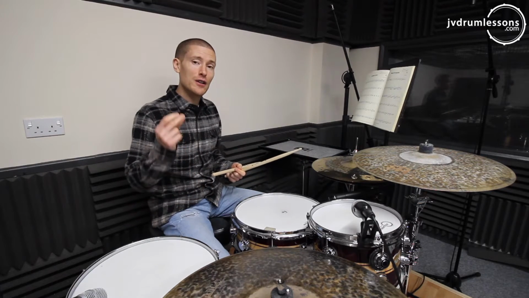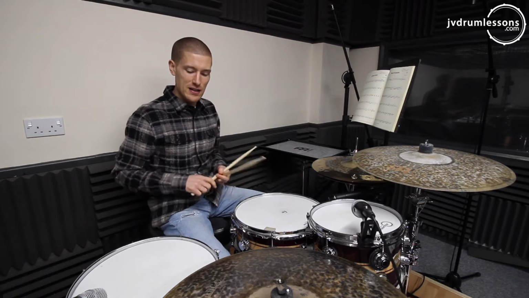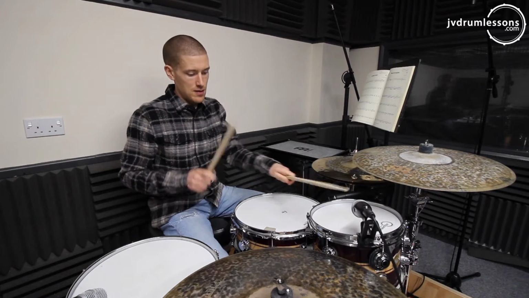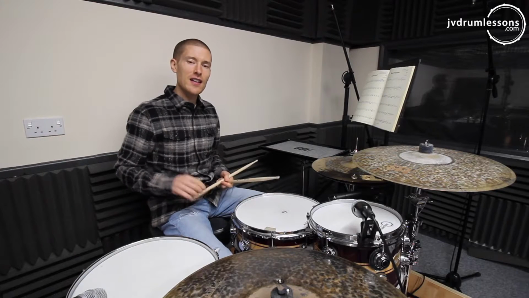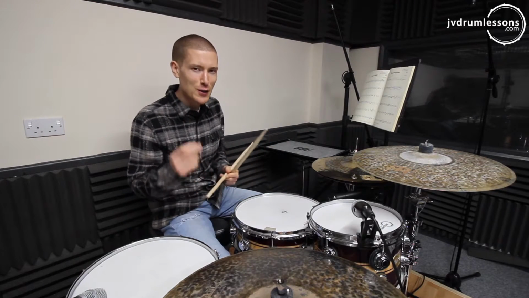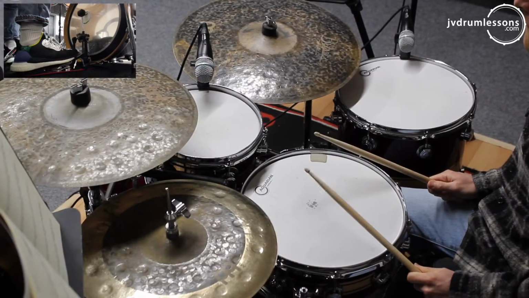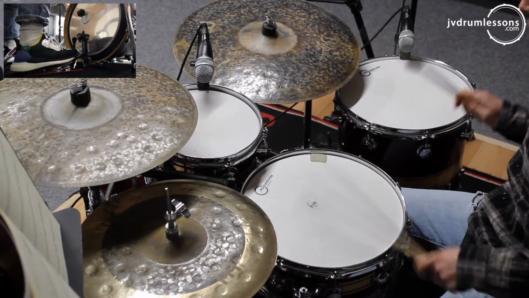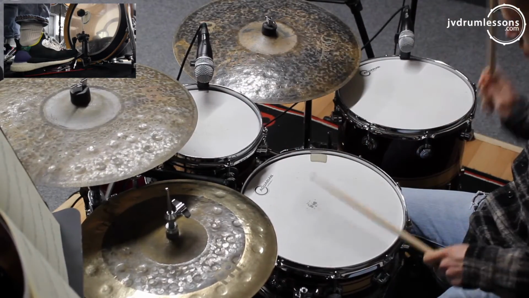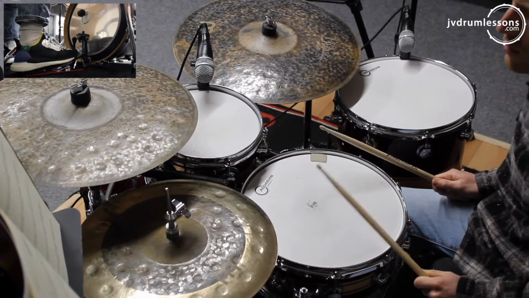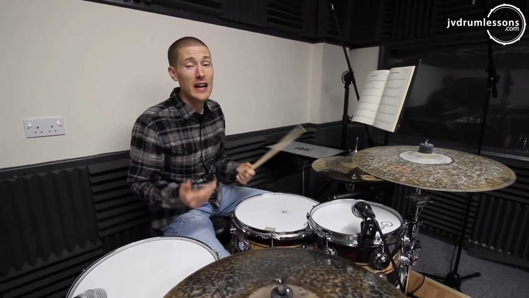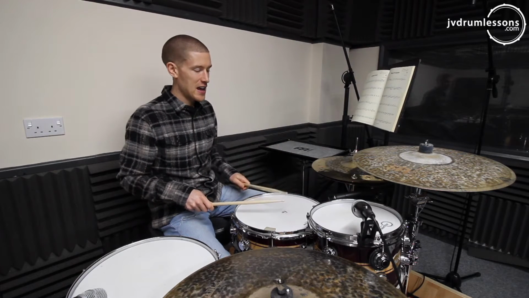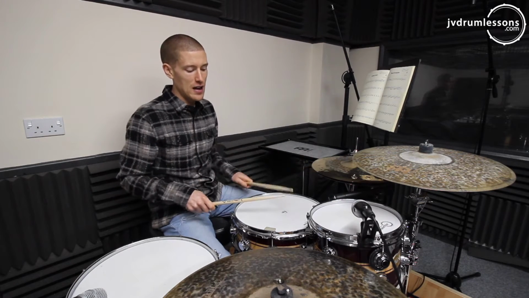So a bar of swung 8th notes, 1 and 2 and 3 and 4 and. Okay, so let's just get that bar down, so just single strokes, swinging those 8th notes. And the next bar carries on with that fill, so we've got single strokes as 8th notes, snare, tom, snare, snare. So for the first half of the bar, 1 and 2 and.